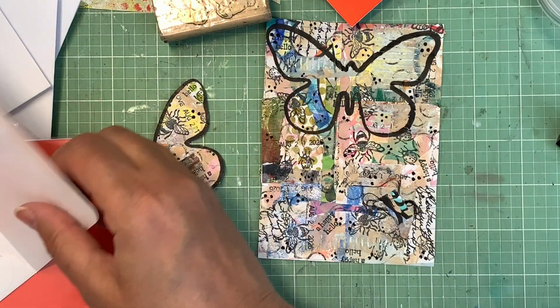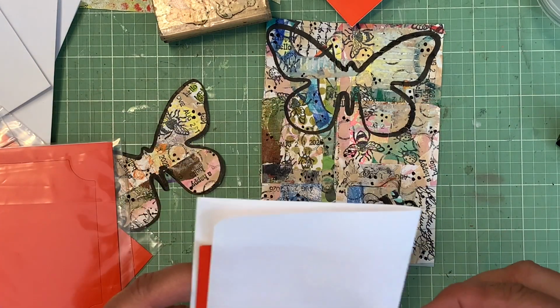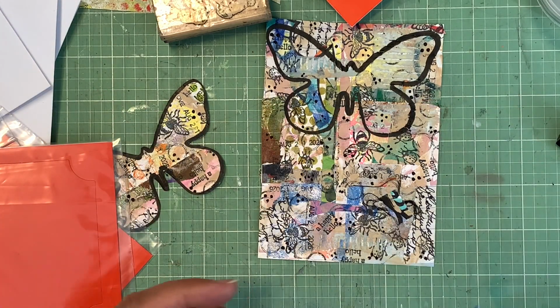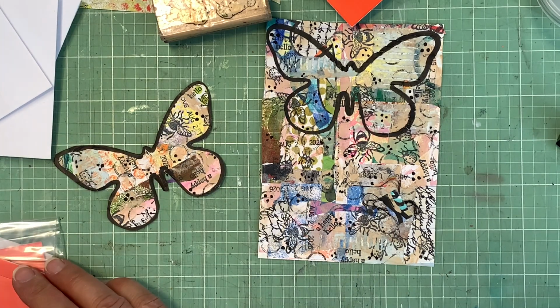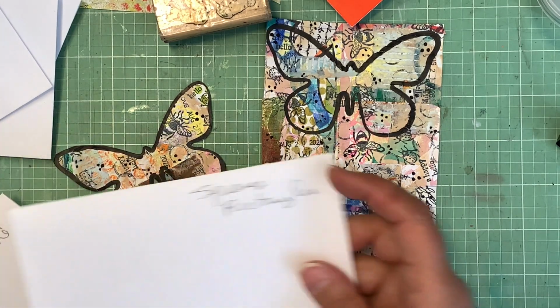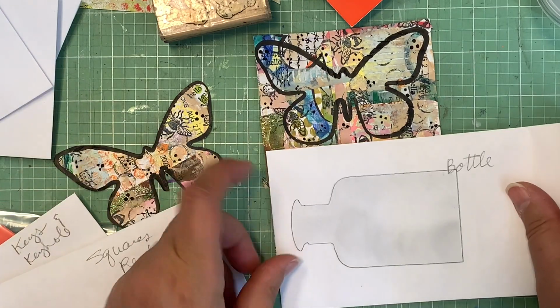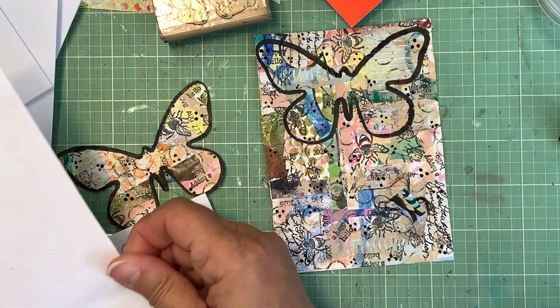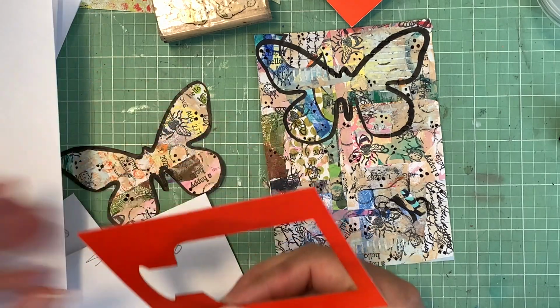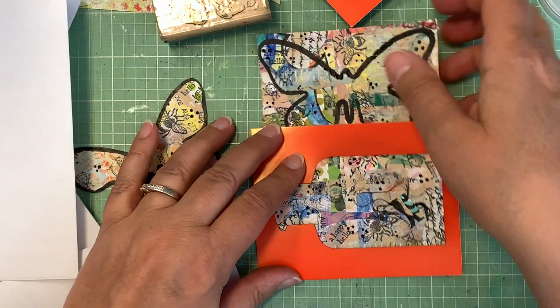Nope, that's not big enough space. Bottle might fit. That might be fun. Yep.